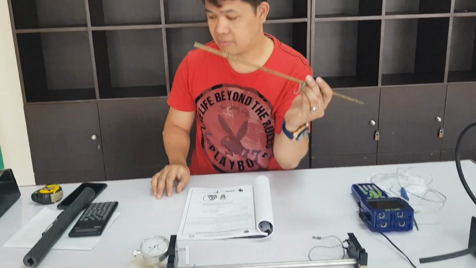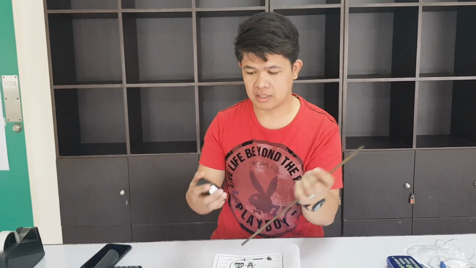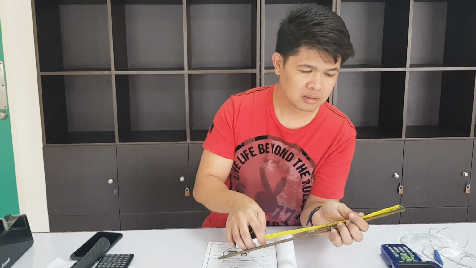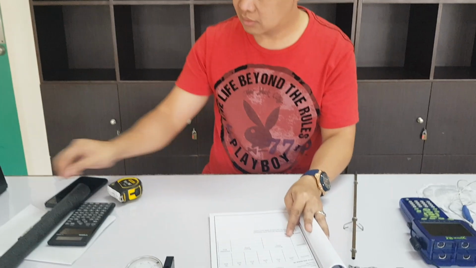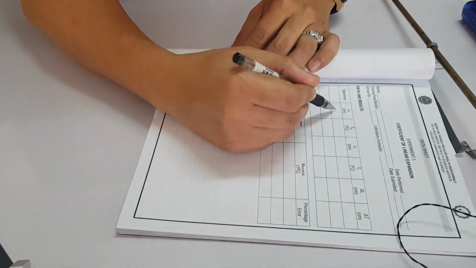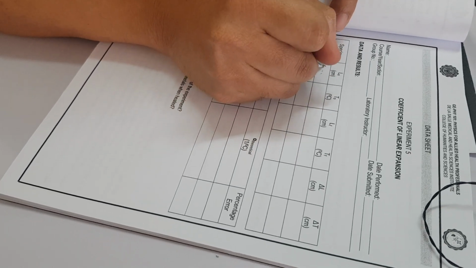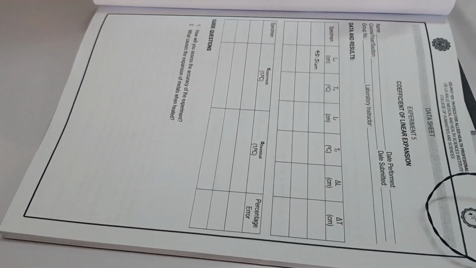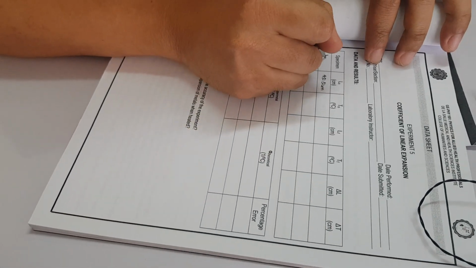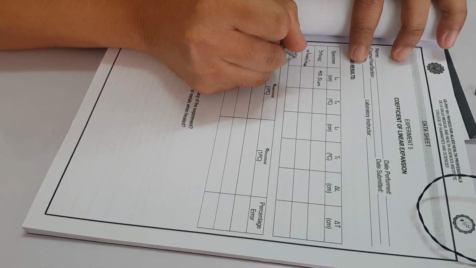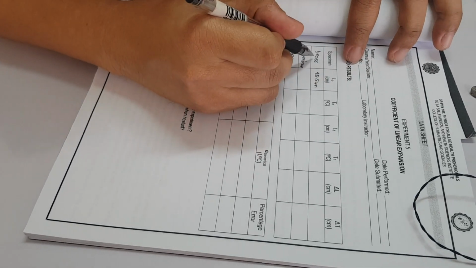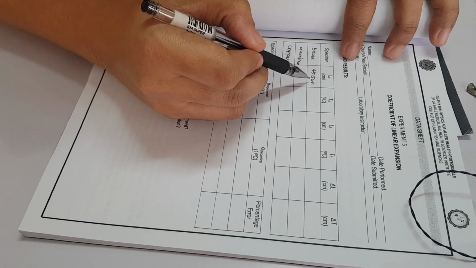Again, the first step is to measure the initial length of the metal rod. The length of these three metal rods is the same. So this is 45.5 centimeters, the L0. So L0 is equal to 45.5 centimeters. What I measured earlier was brass. I'll just put the specimens here: brass, aluminum, and copper. But again, I will only demo the brass. So that's 45.5 centimeters.